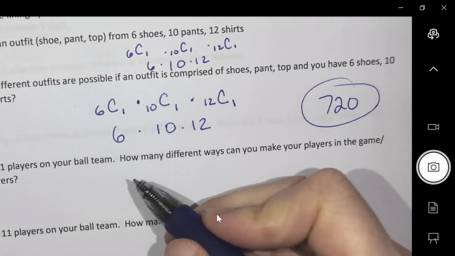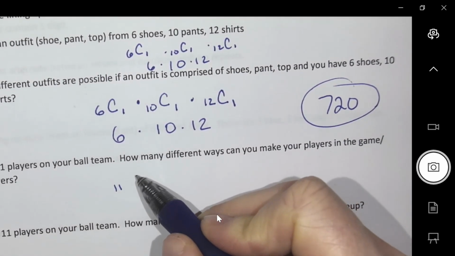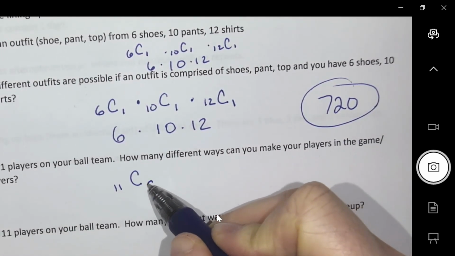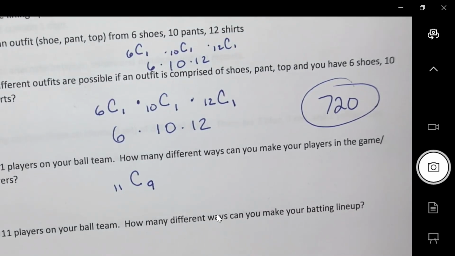Okay, so there's 11 people, and I have to choose 9 people to put into the game.